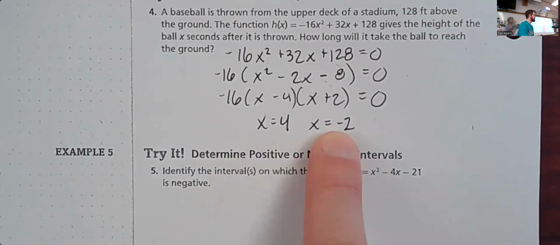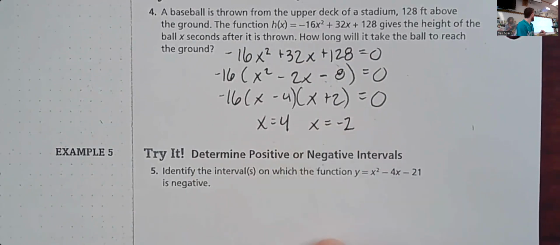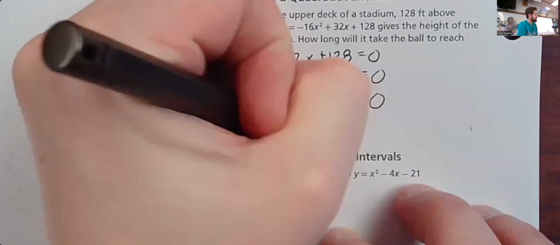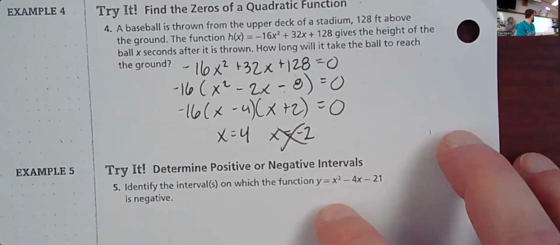Why 4 and not negative 2? Yeah, that negative 2 indicates negative time. That doesn't make sense. So even though there are two x-intercepts, two zeros, only one of them makes sense with the scenario, which is how long it's going to take. So cross off the negative 2.